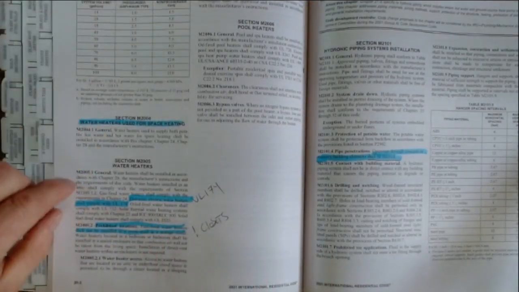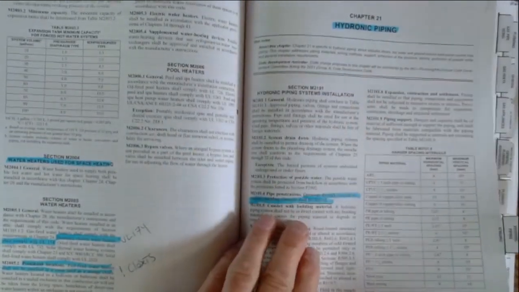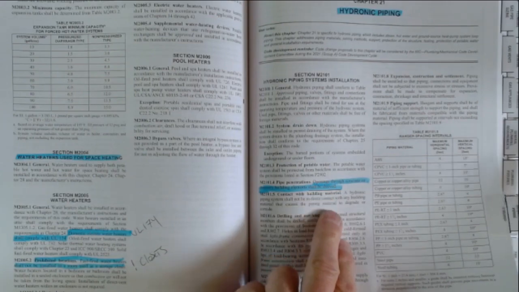Water heaters. Yeah, if you're using a water heater for space heating, well, it's not the section, I guess, but it has to be potable water. You can't have fuel-fired water heaters in closets. Hydronic piping, heating piping has to be sleeved if it's going through masonry or concrete.